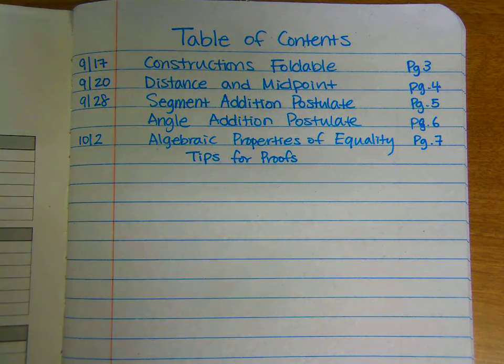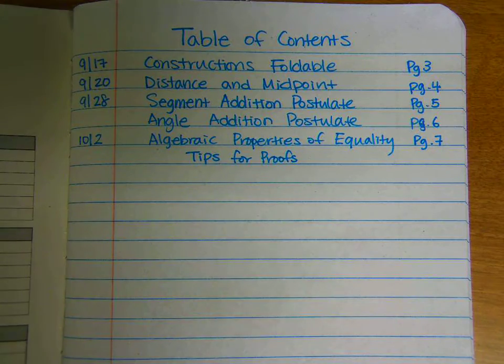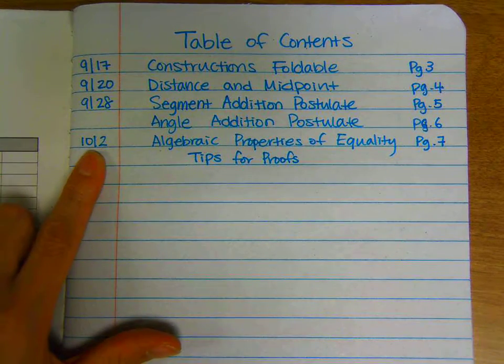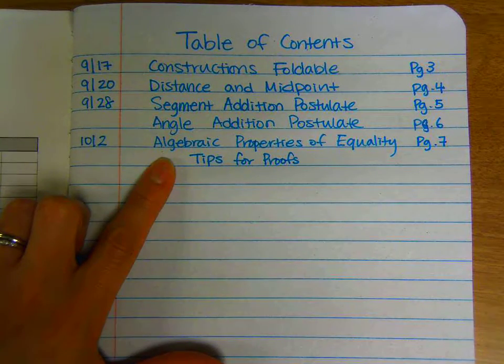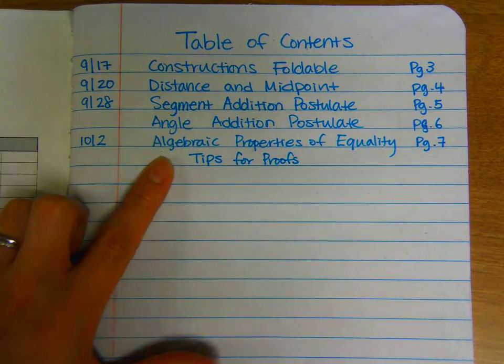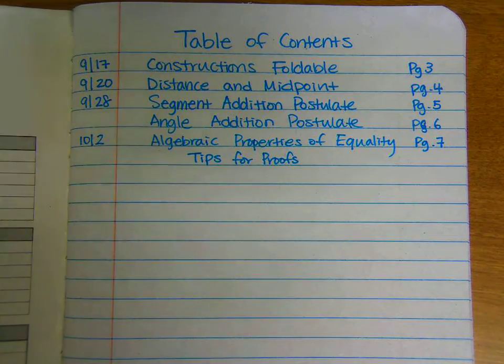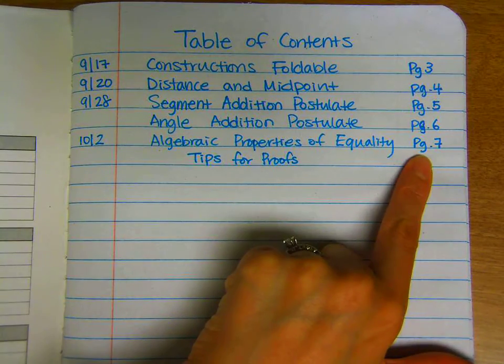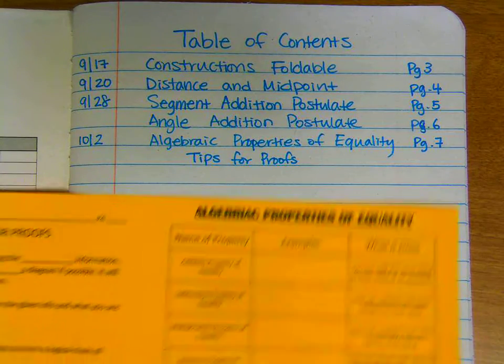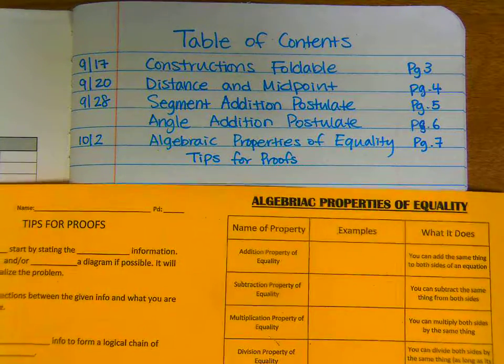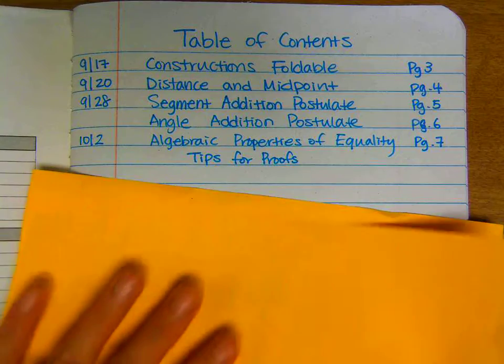Alright, I want you to turn to the first page, the table of contents. I want you to write down today's date, October 2nd. And I want you to write down "Algebraic Properties of Equality, Tips for Proofs" on the topic line, and the page number is 7. So everybody should have this yellow copy, and then we're going to fold it in half.